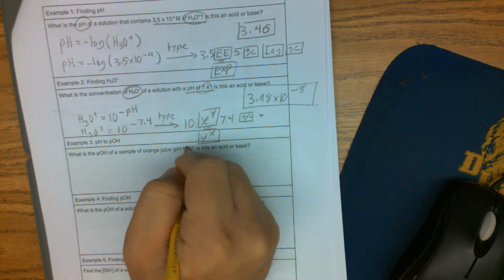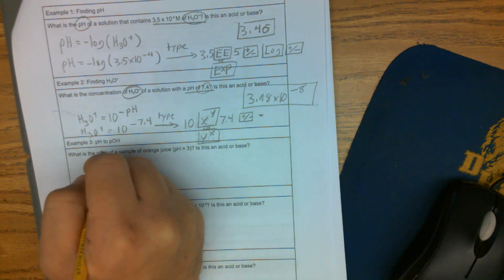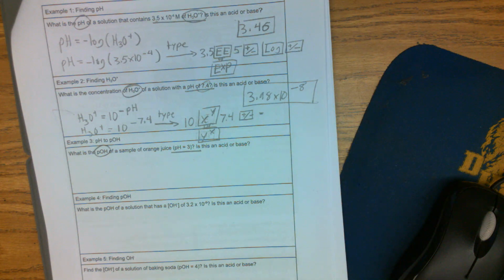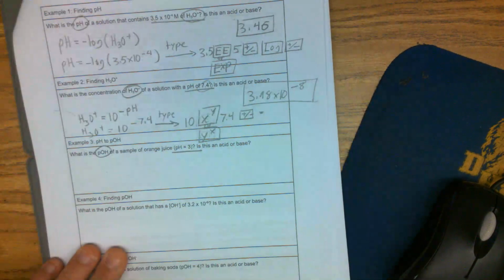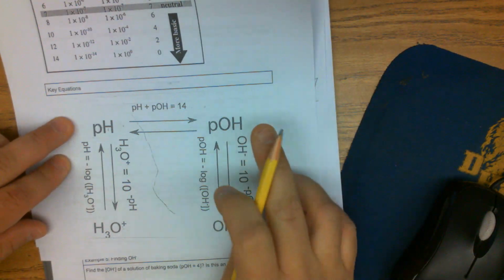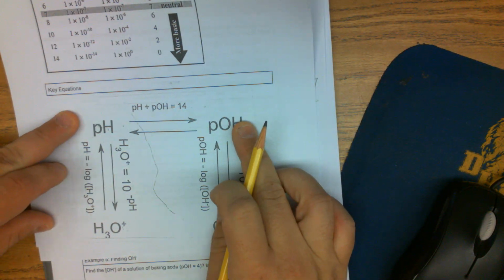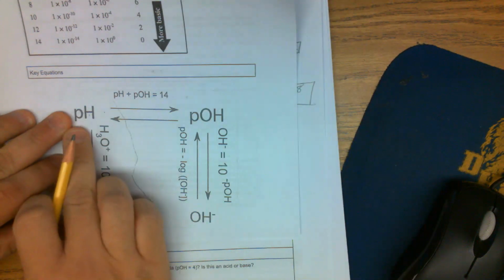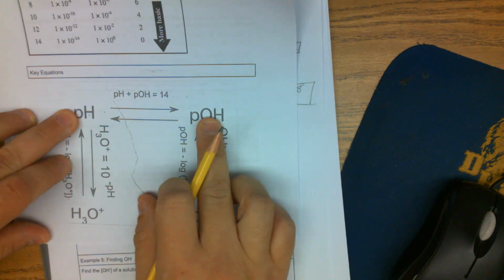Here we're trying to find the pOH, and we're given pH. So we're starting with pOH and pH. We're given the pH, so we start here, and we're going to follow this one.